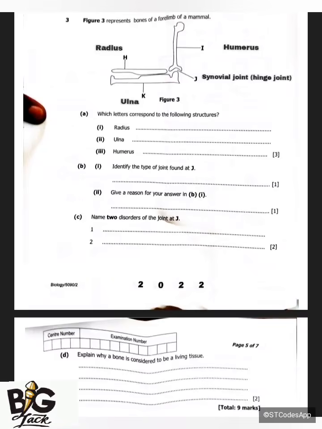Apart from that one, you also need to know the bone disorders or disorders of the joint at J. The disorders of the joint at J, we can talk of bone dislocation, or you can say gout. Bone dislocation and gout. Okay, so let's answer the questions.